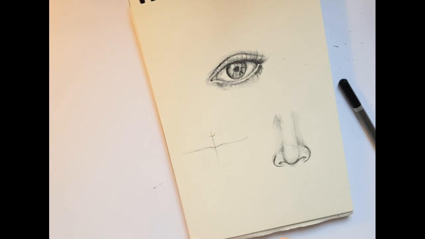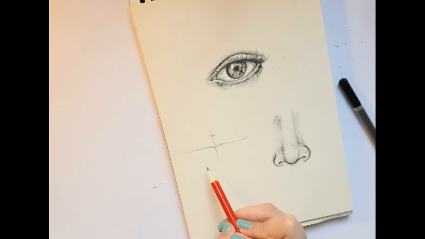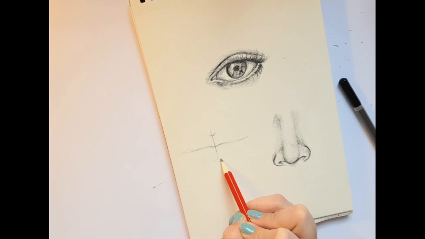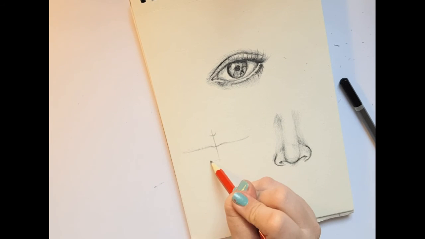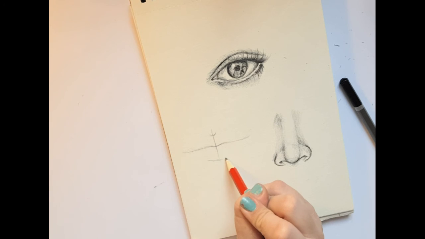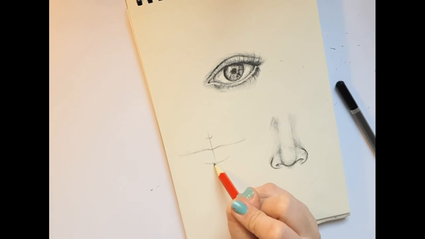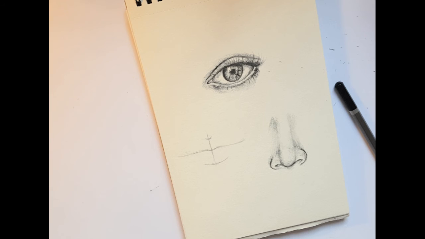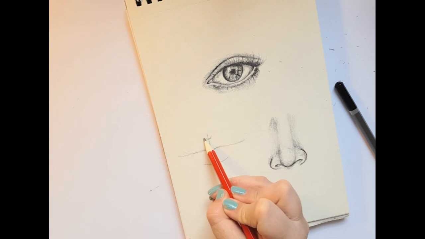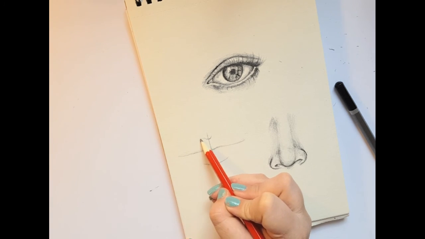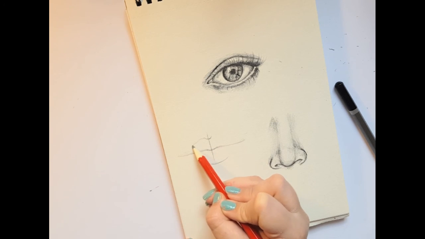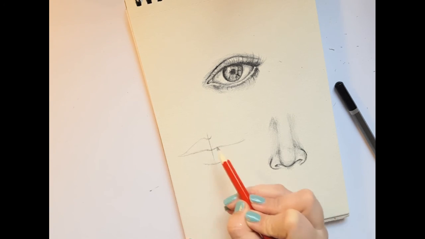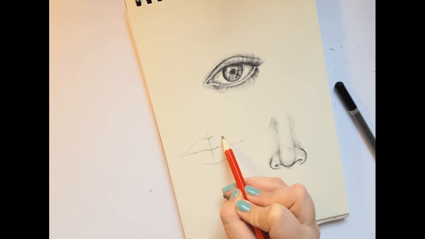It all depends because all lips are different, but I'm going to do maybe mine around here. So I'm going to do another little curve. Okay, so all you've got left to do now is just connect them. So I'm just going to curve that down, connect it to the line, do the exact same.